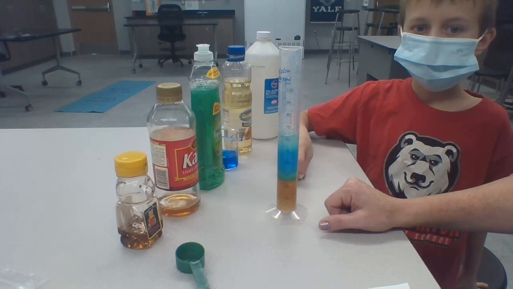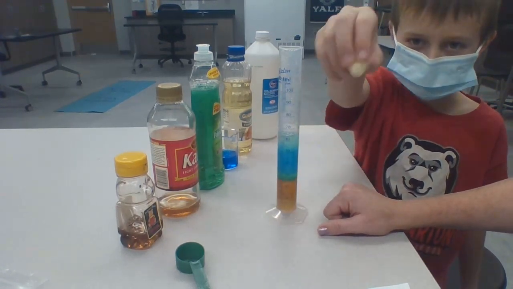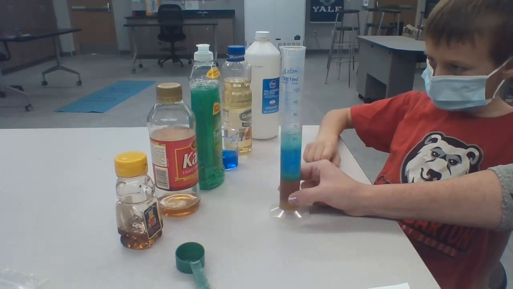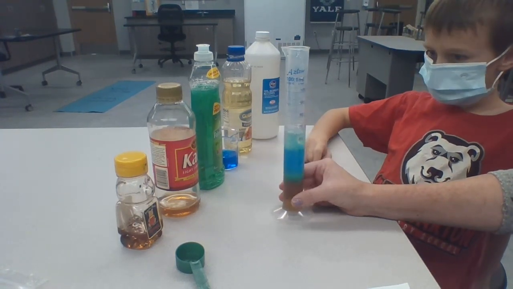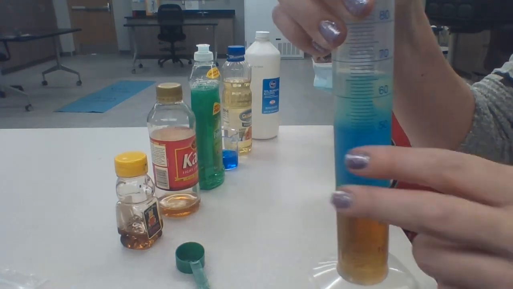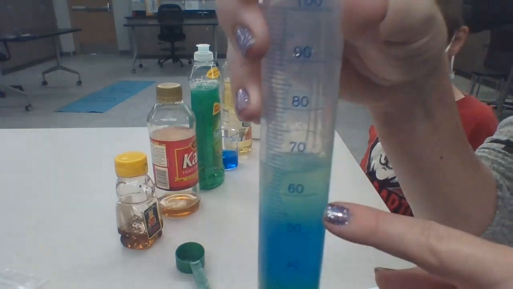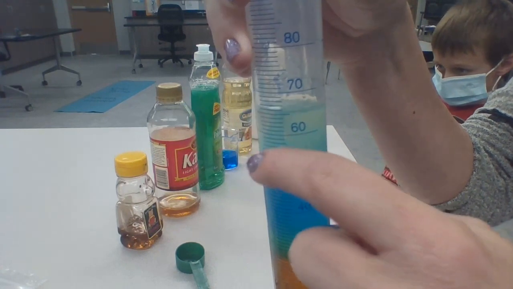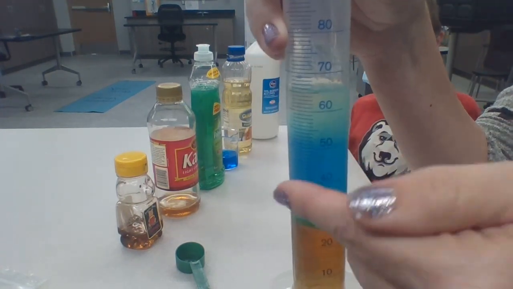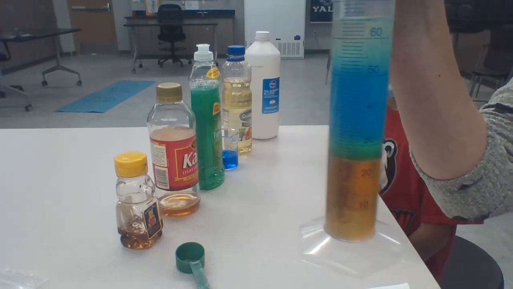All right, what about if we have some candle wax? Let's see. It went down to the vegetable oil. Went down to the vegetable oil? Yeah, it's right in here, right above the water. It's right in the vegetable oil. Might be kind of hard to see in the camera, but it's in that second layer there. So whatever the density of that vegetable oil is, now we know that candle has the same density.